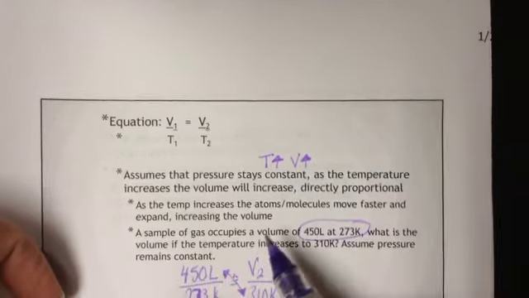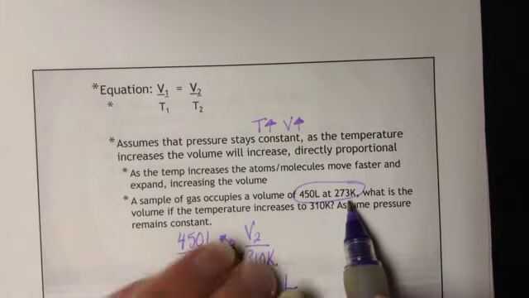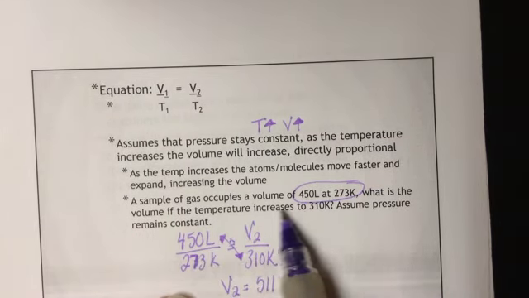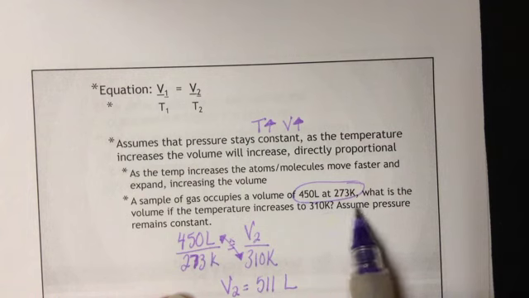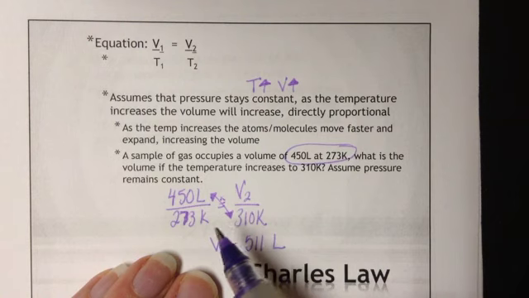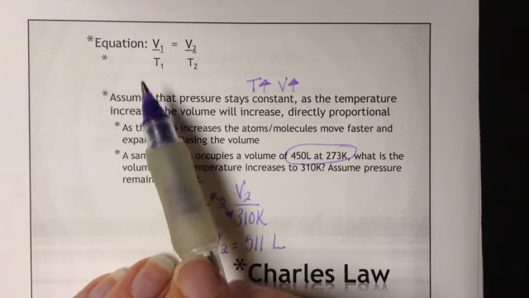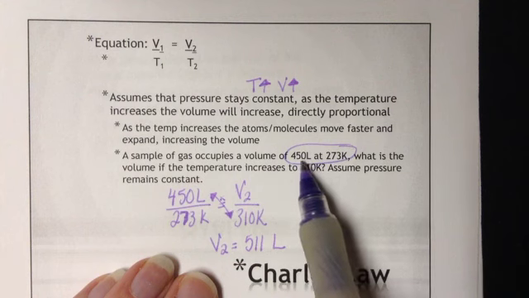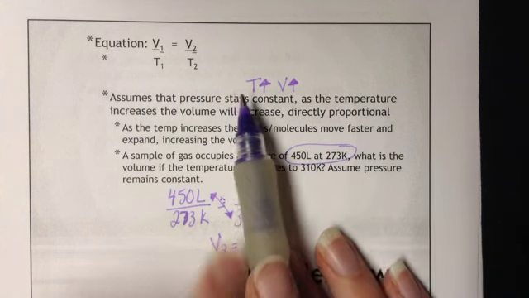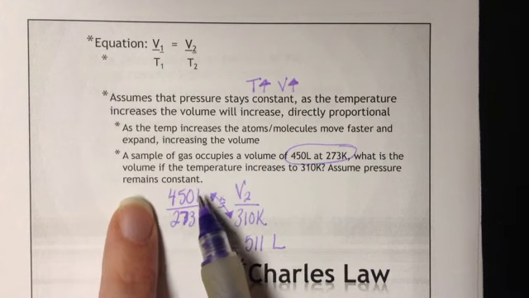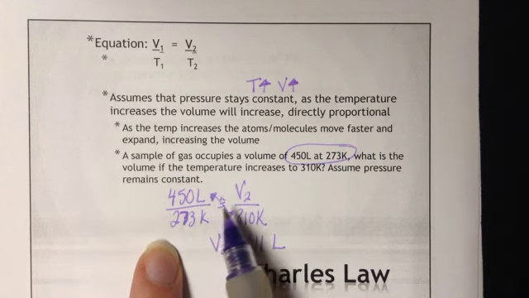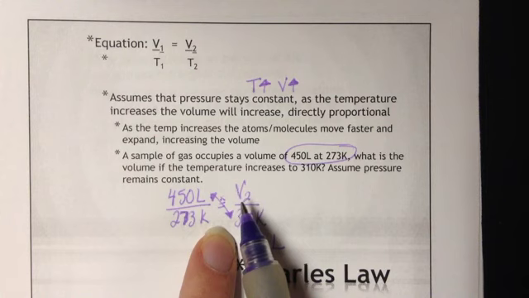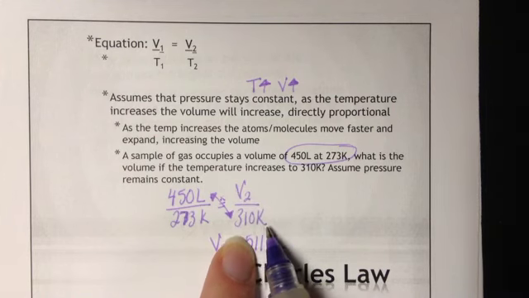So a sample of gas occupies a volume of 450 liters at 273 Kelvin. What is the volume if the temperature increases to 310? Assume pressure remains constant. So that's why I know I'm using the Charles' law equation, because my pressure remains constant, and this equation doesn't use pressure. This first sentence, 450 liters and 273 Kelvin, is one side. So my 450 liters over my 273 Kelvin equals what I'm going to solve for. I'm looking for the new volume, and my temperature is increased to 310 Kelvin.